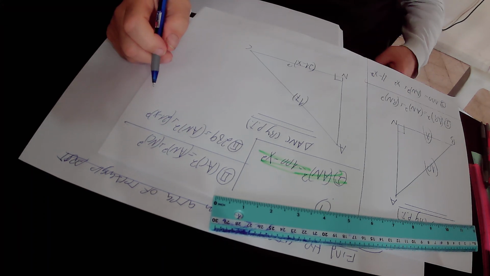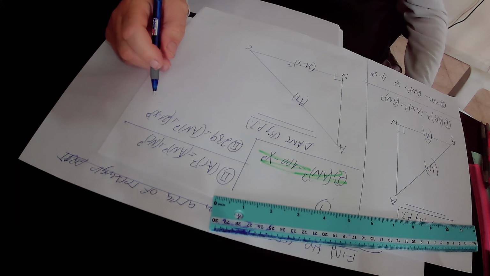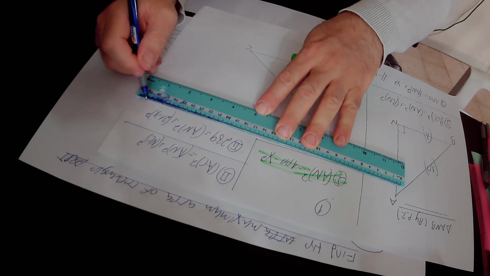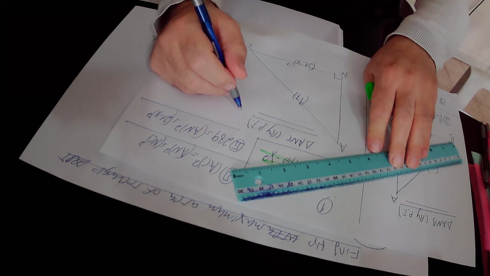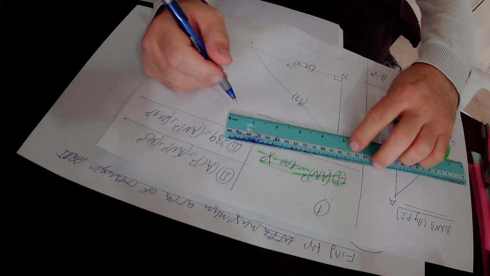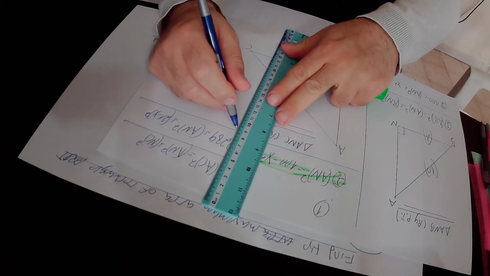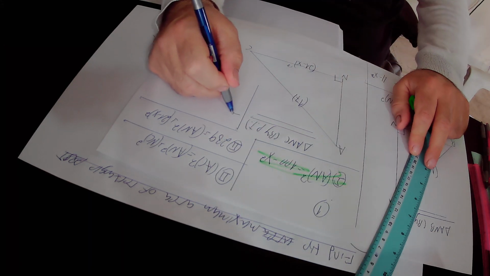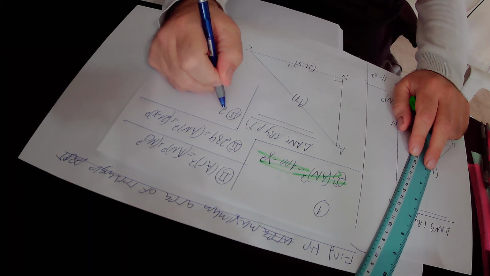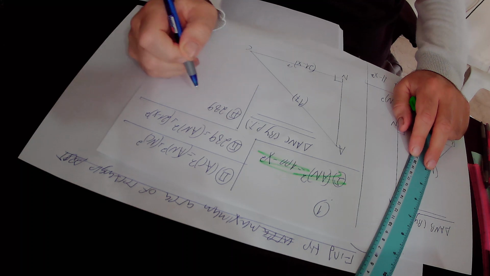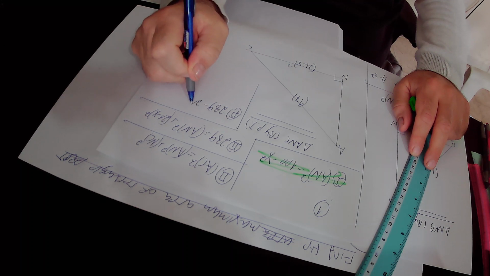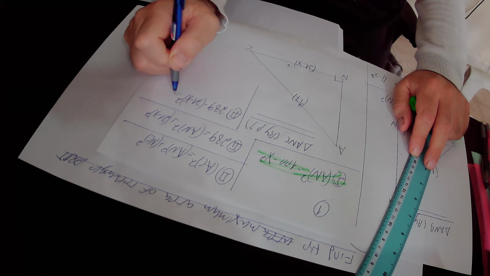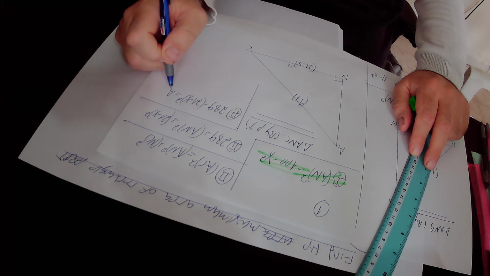So here we subtract (21 minus x) square from equation 2, and we get that according to equation 2, 289 minus (21 minus x) square equals AN square.